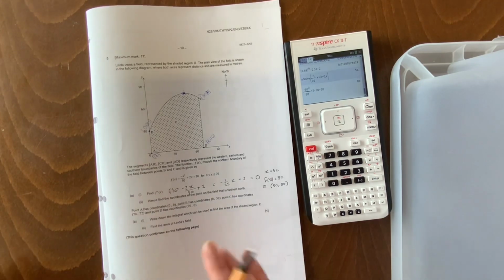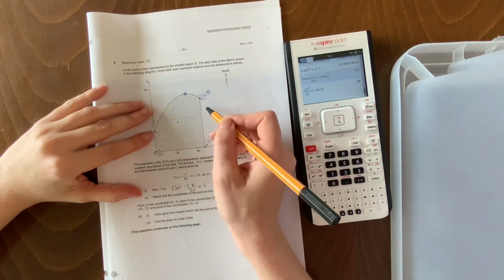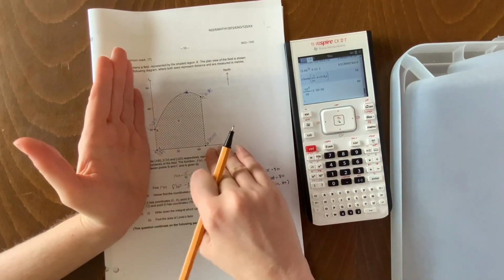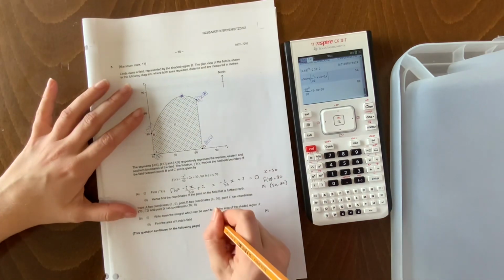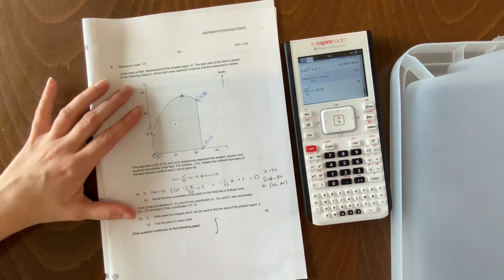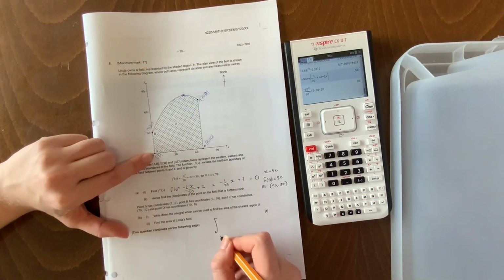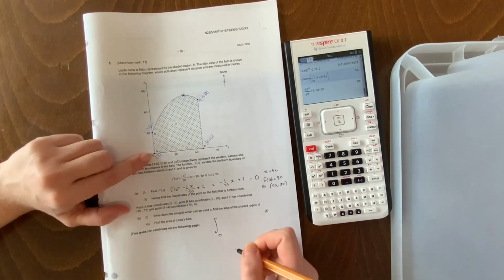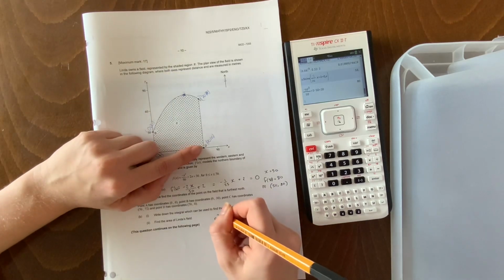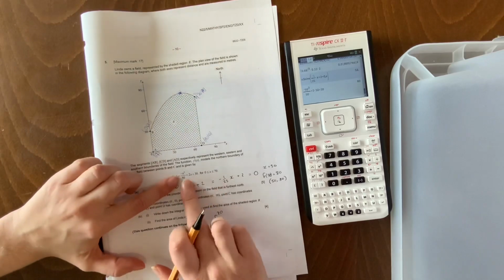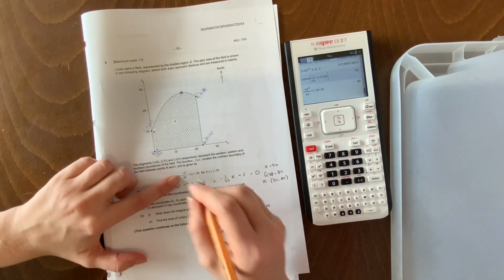So remember, we can find any shaded region between two boundaries and above the x-axis by writing our integral like this. So we want to say where are we starting integrating from? We're starting integrating from 0. We're integrating up to x equals 70. And what are we integrating? We're integrating this function here, our original function.